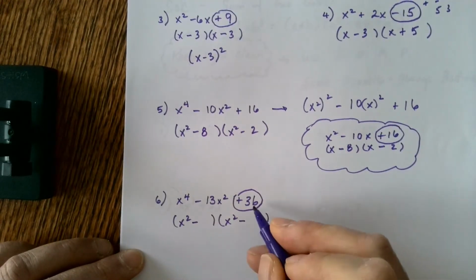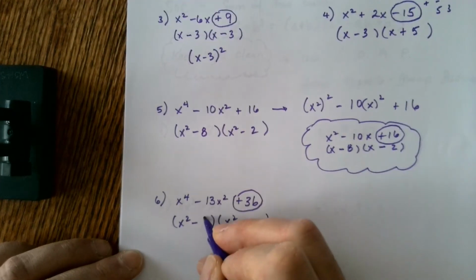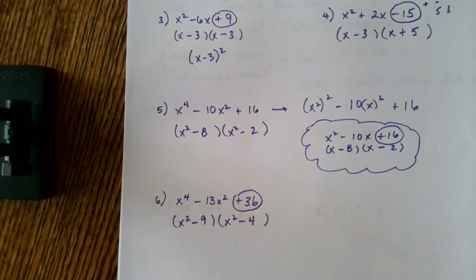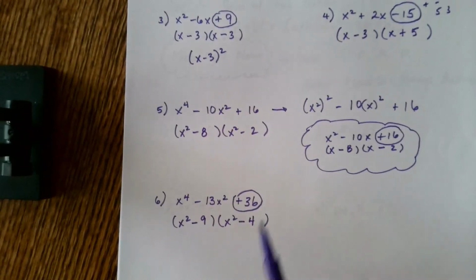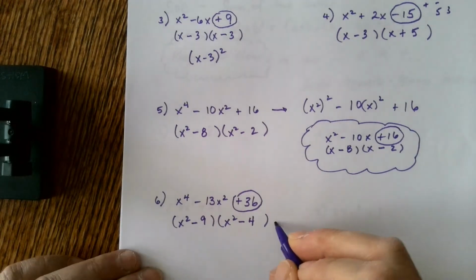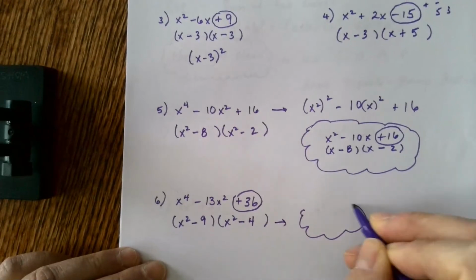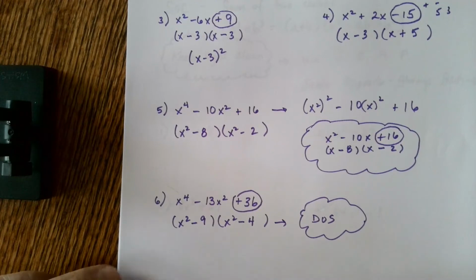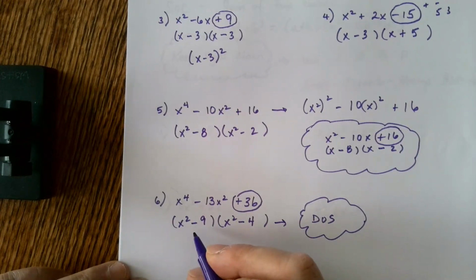And now I simply look for two numbers that multiply together and give me 36, but add together and give me 13, and that's 9 and 4. Now, when you start factoring higher order polynomials, there's always the possibility that you can continue to factor. And so we've used a quadratic pattern to come to our conclusion that we end up with x squared minus 9 and x squared minus 4. However, if we use the difference of two squares in our next step for each one of our factors, we can continue to factor this polynomial.